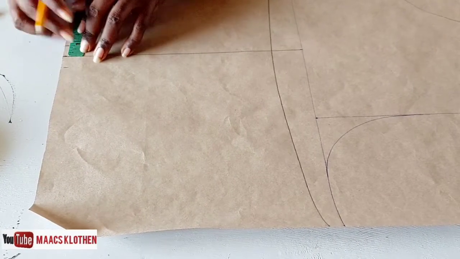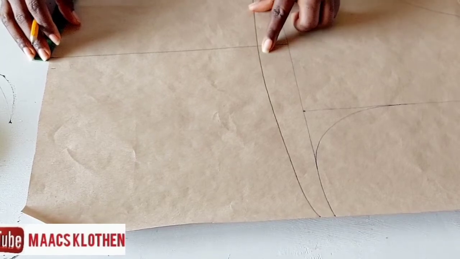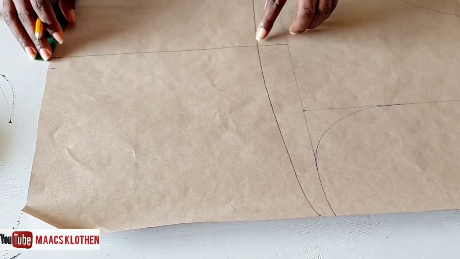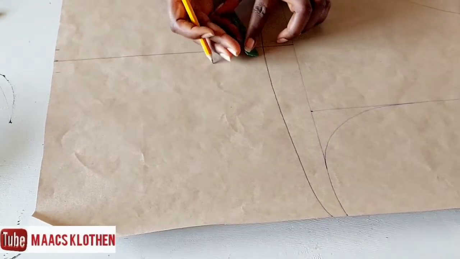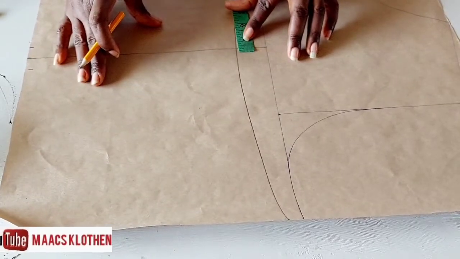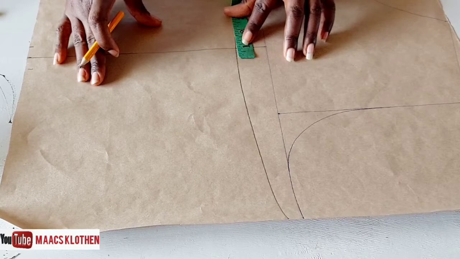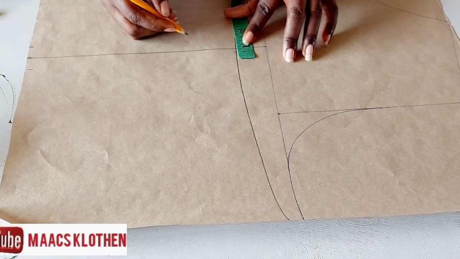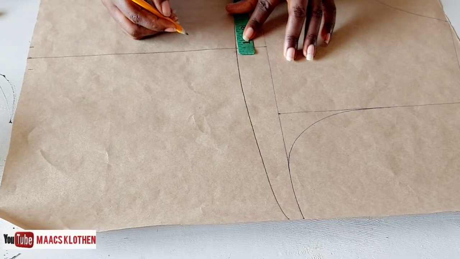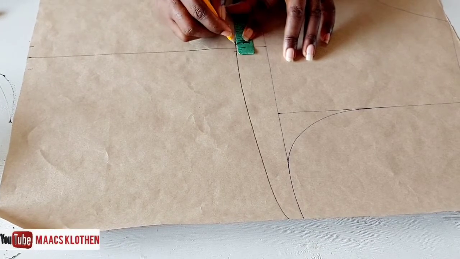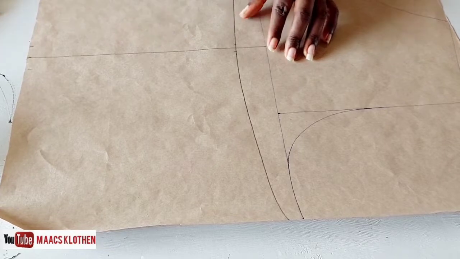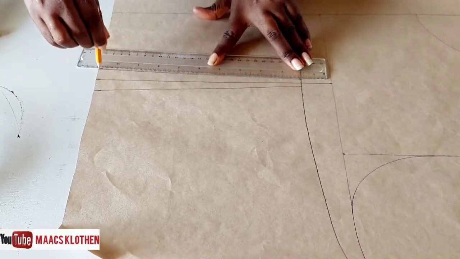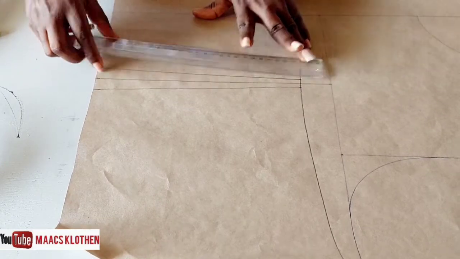0.75 also here. Then I'll come to the next side. I'm going to measure quarter inch, quarter inch, quarter inch, quarter inch. Okay, so 0.25 here, and I'm going to measure the same 0.25 also here. So I'm going to join. So this is our back dart.